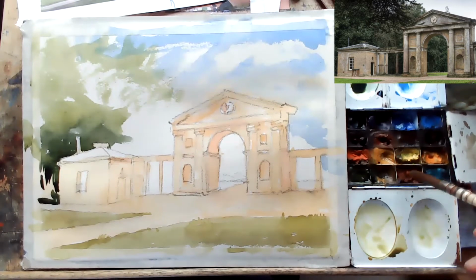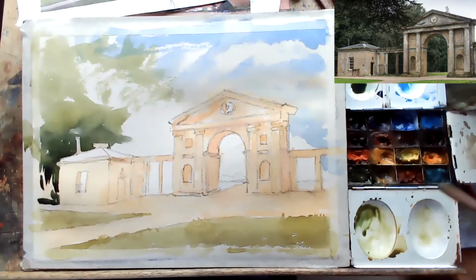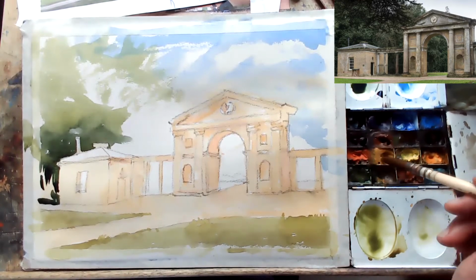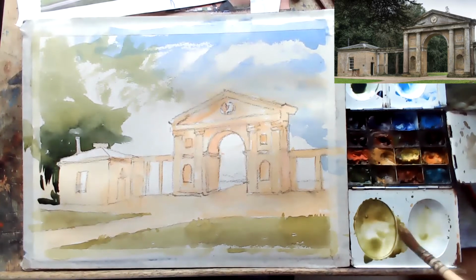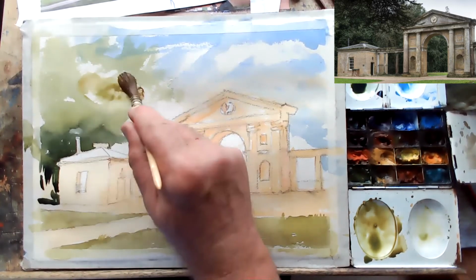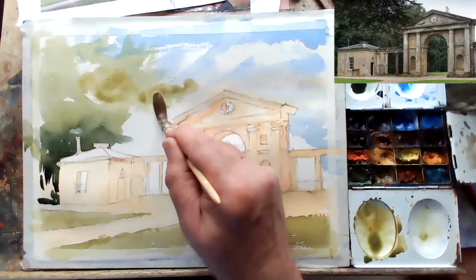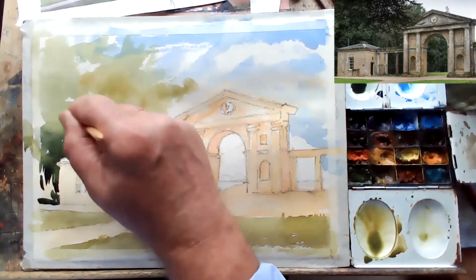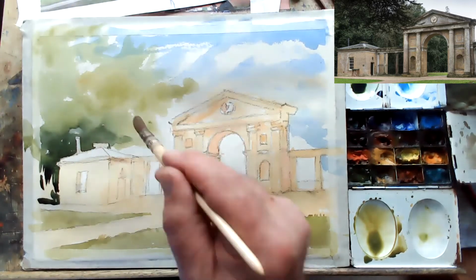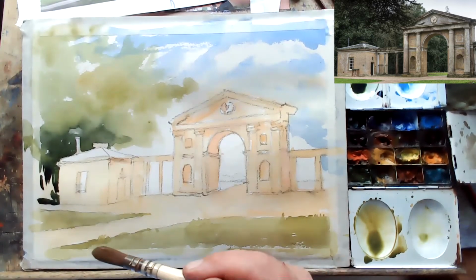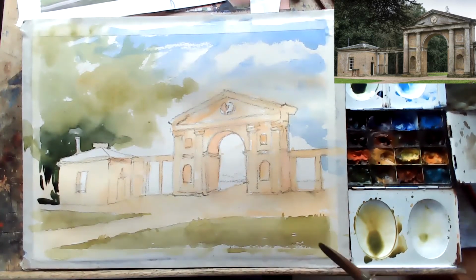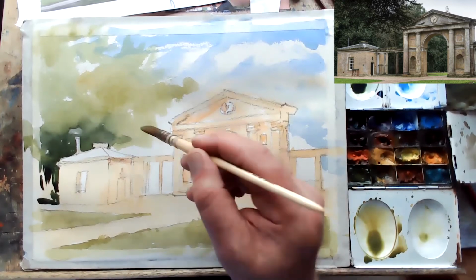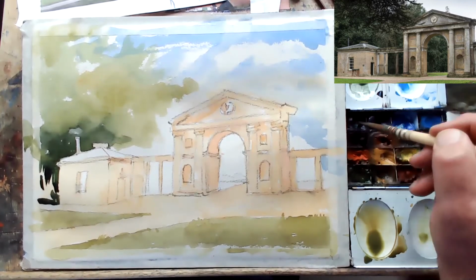So I'm going to carry on now with this mixtures of greens, lighter one, raw sienna, bit of texture to that. I'm going to get a bit darker on that in a minute. Right, going to go back to the dark one now.